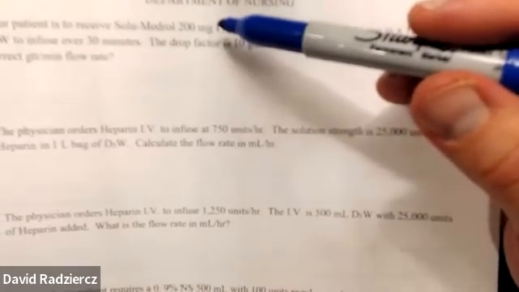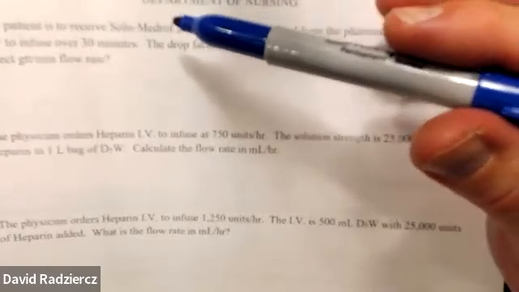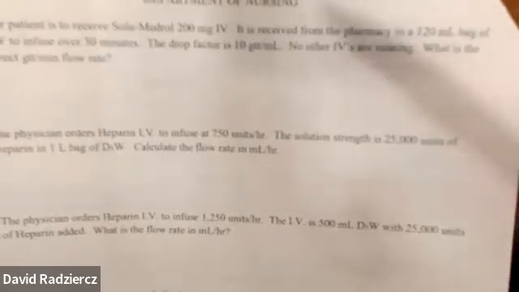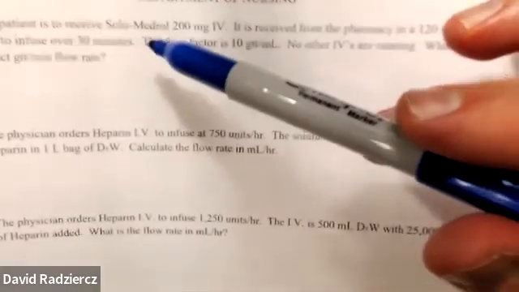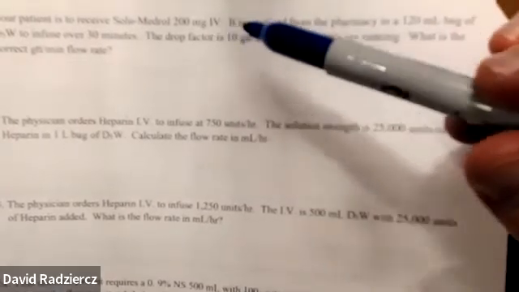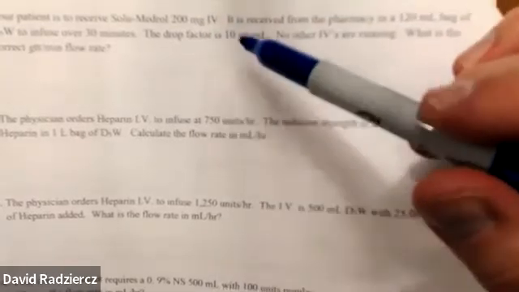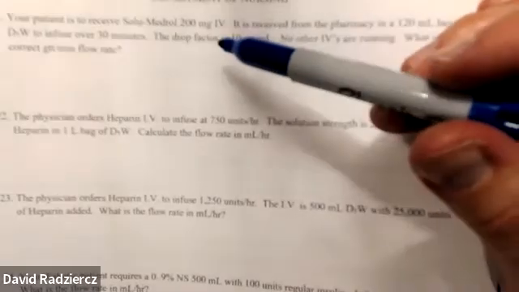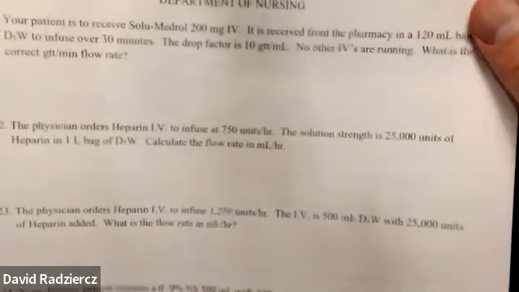The other way that this might be written is you could have a patient receiving Solumedrol 200 milligrams IV, received from the pharmacy in a 120 milliliter bag, infusing over 30 minutes, but then it says how many milliliters would you administer. Then that would be another way you might see this question oriented, and you just want to pick through that. But it wouldn't say anything about a drop factor if they wanted you to calculate milliliters. But if they want you to calculate a drop rate, they're always going to give you the drop factor. Hope that makes sense.